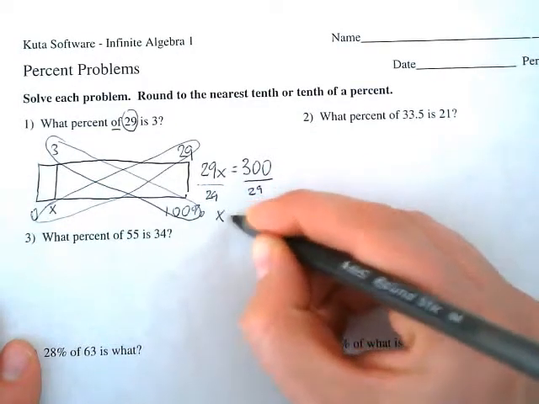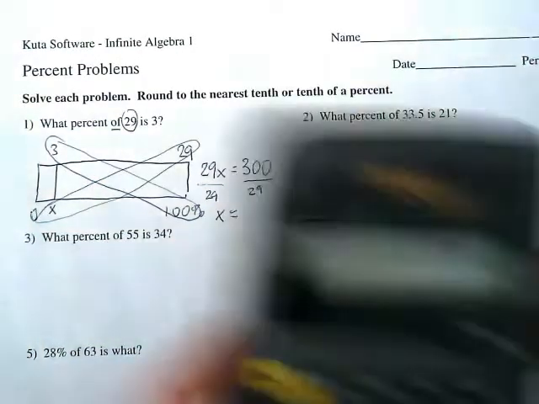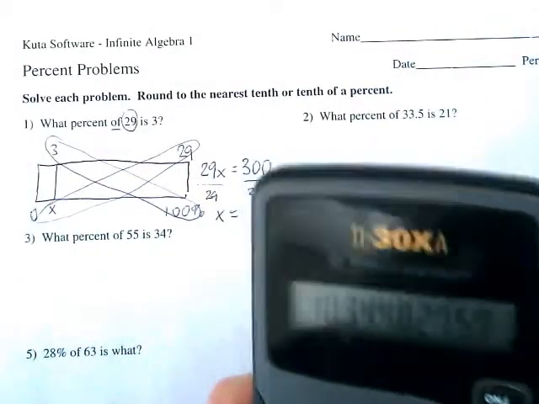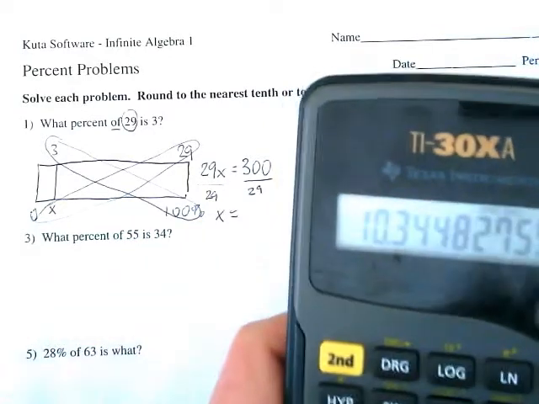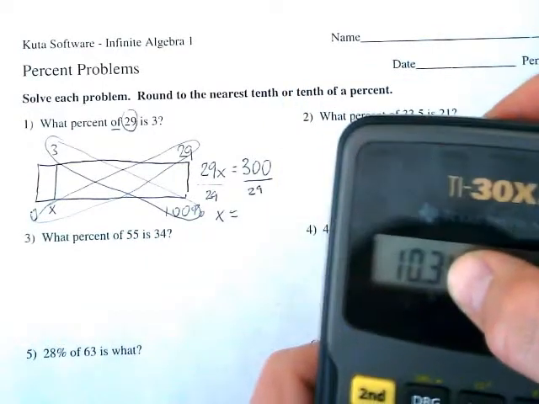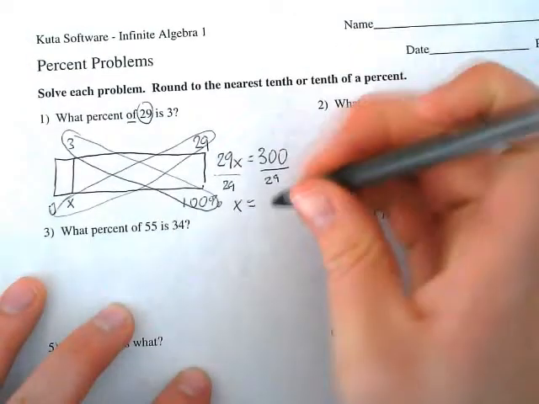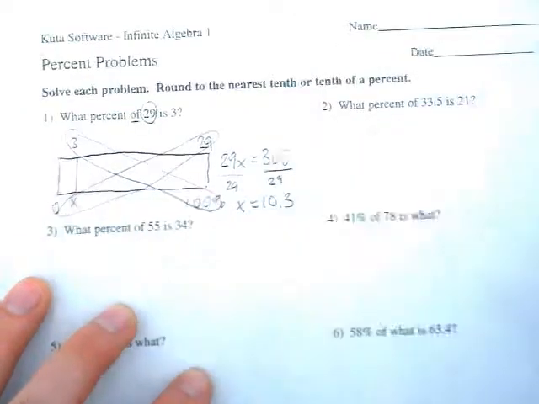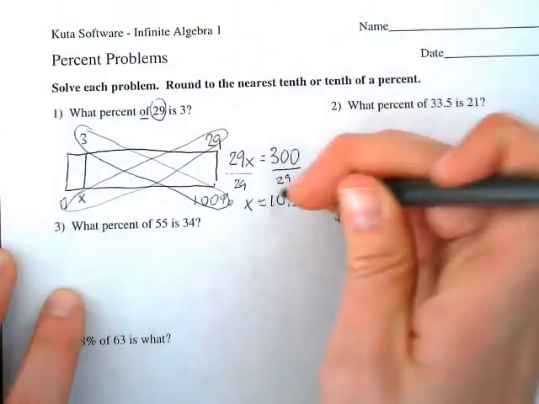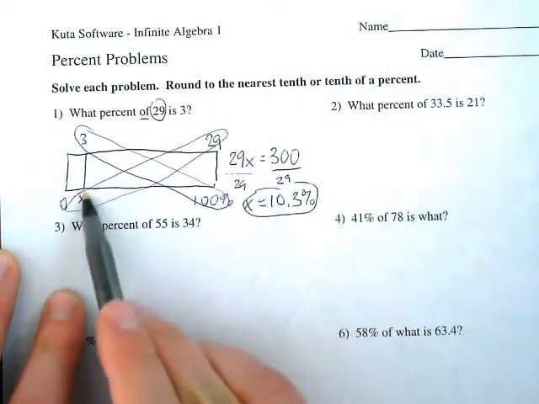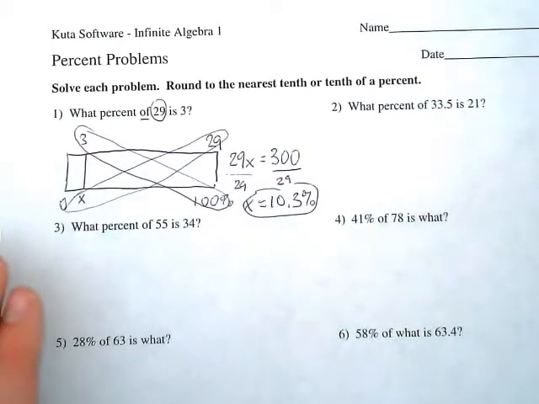So we have 1x equals, then on my calculator, 300 divided by 29. And I'm just going to go to the first decimal point here, so 10.3. And now we know that 10.3%, that's what 3 is out of 29.